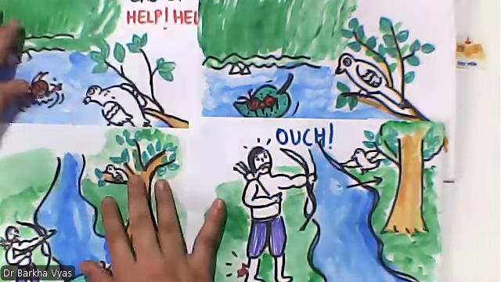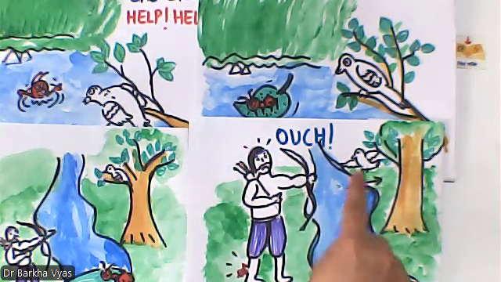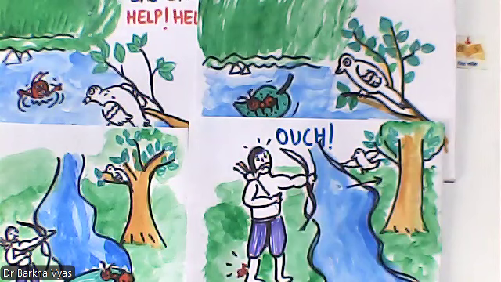Then what happened? What happened, kids? The arrow dropped. Arrow नीचे गिर गया. And the dove was saved. So what did we learn from the story? A friend in need is a friend indeed. With this moral of the story, we end today's class and we'll meet again in our next class.